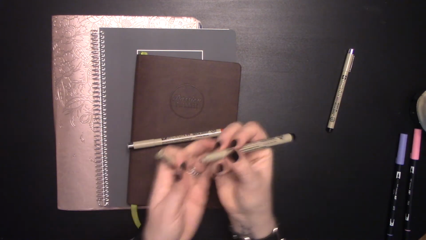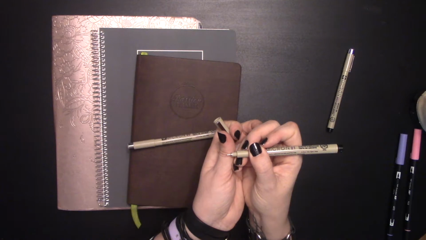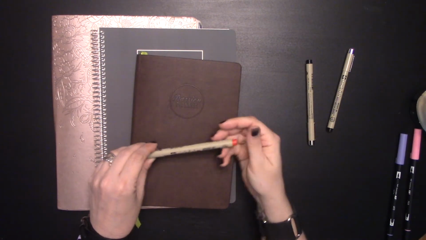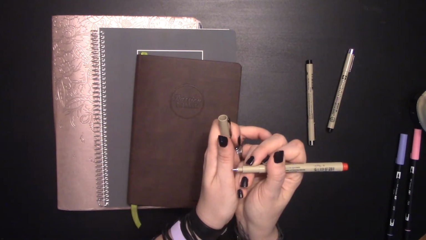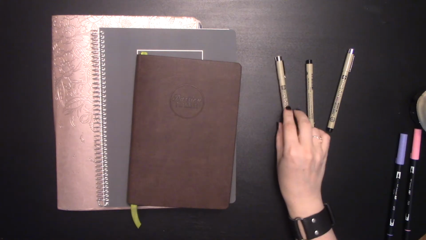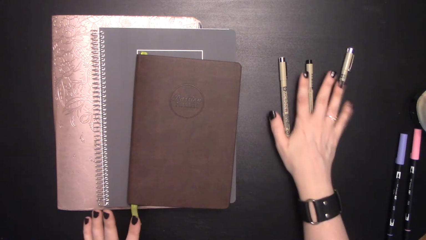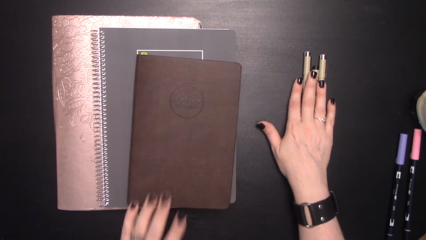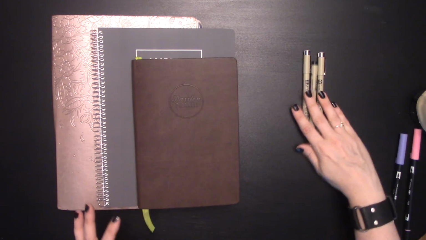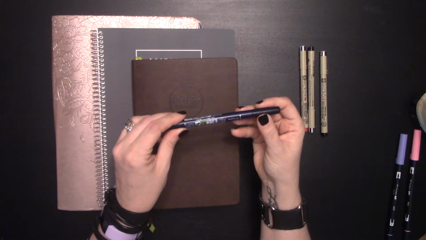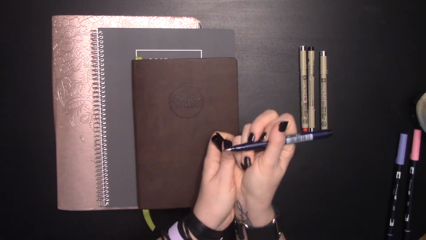The 01 is thin, but it's still really good for lining. And then this is the 05, which is good and thick for doing bold lines. There's also a brush version for filling in like a black ink. Like I said, it comes in colors. It's fantastic. Totally recommend those. I will also recommend to you the Tombow brush pens.